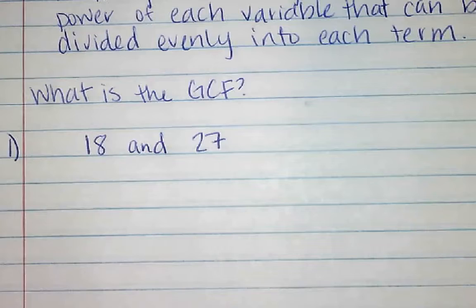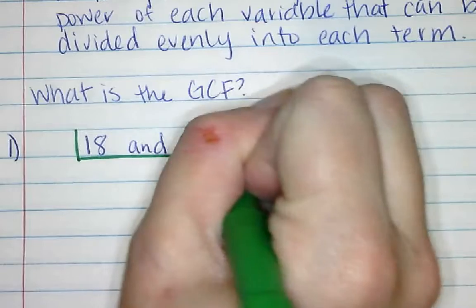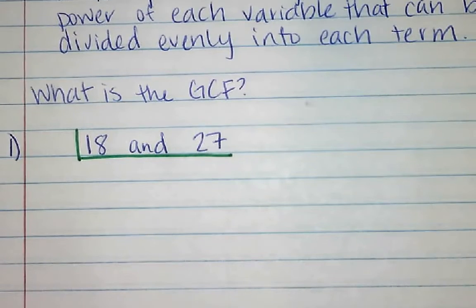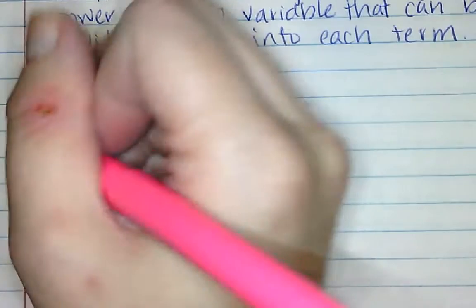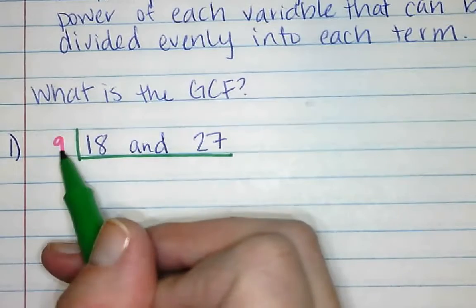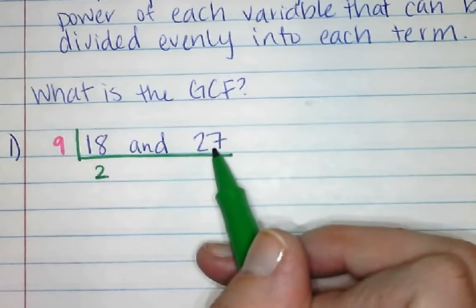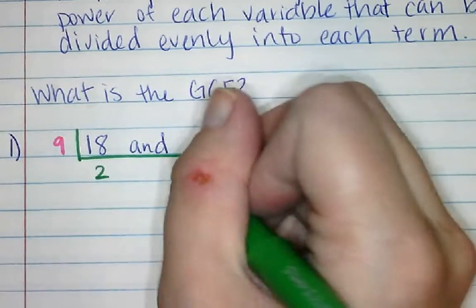Now, what I'm going to do right here, guys, is I'm going to do this with little upside down division. All right? So, Emiliano told us that the greatest common factor was 9. Well, guys, 18 divided by 9 is what? What's 18 divided by 9, y'all? 2. Okay? What is 27 divided by 9? 3.